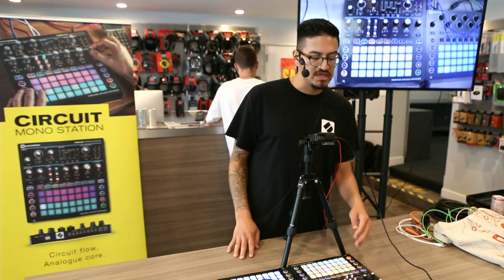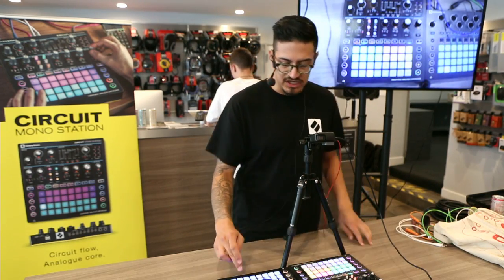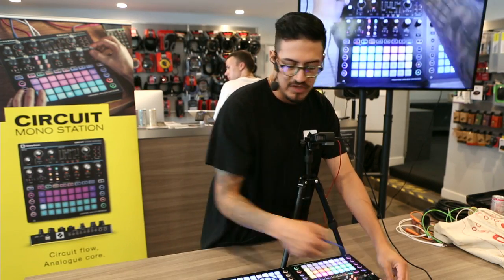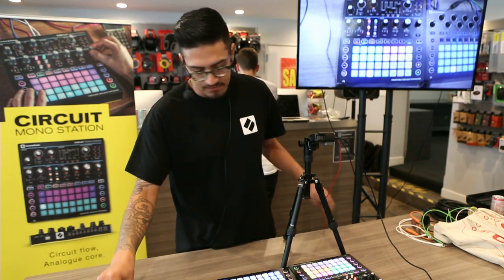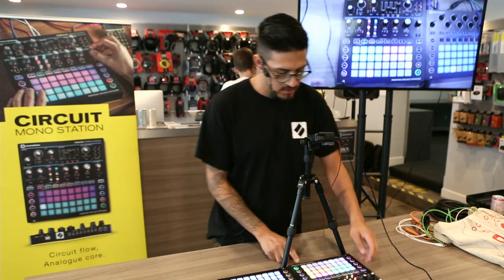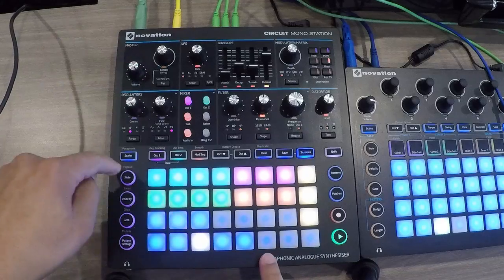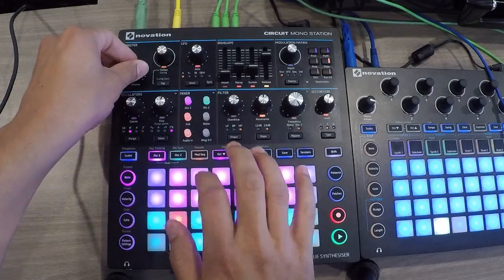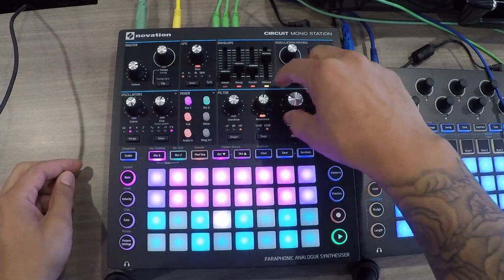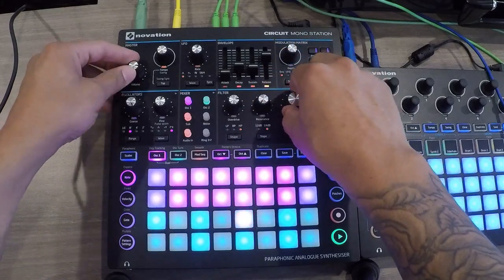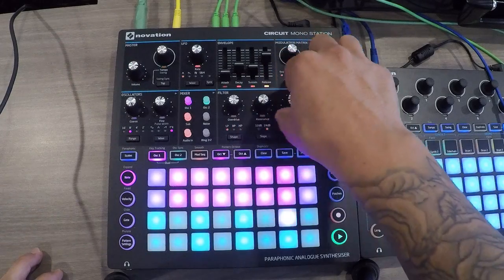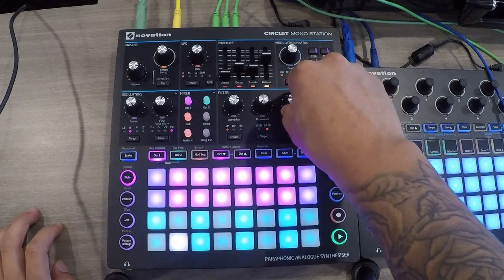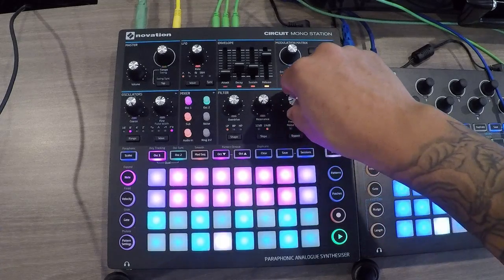The other cool thing is, if I go back to the other session that we were messing around with, which is this one right here, let me go ahead and take Circuit back into the mixer itself and press play here. Right. So I'm going to just go ahead and hit record. So the cool thing with monostation is everything is automatable. You can just hit record and record the automation on everything.